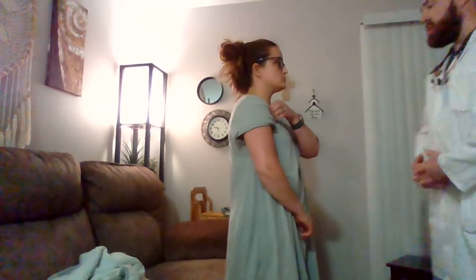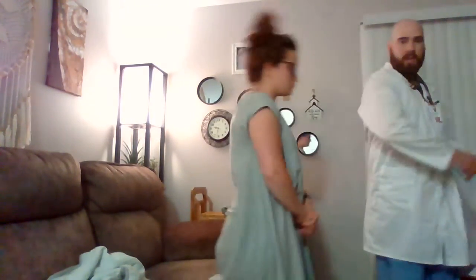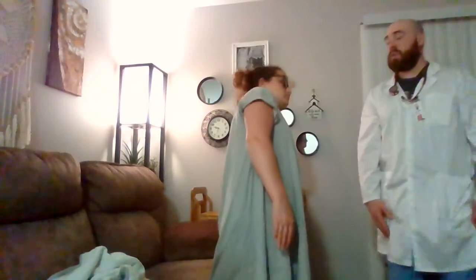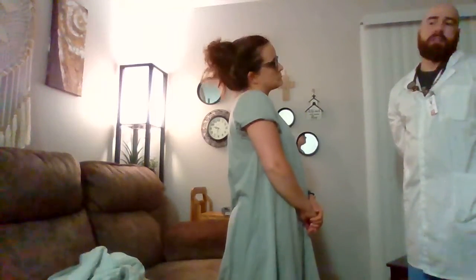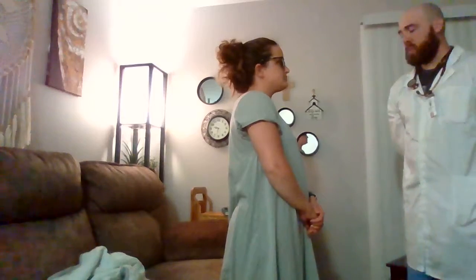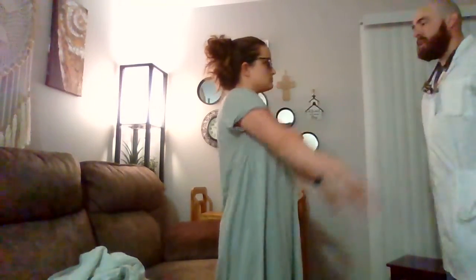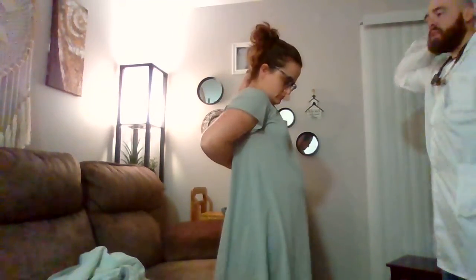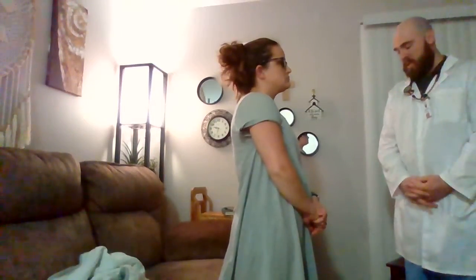Next, we're going to go into some range of motion. We're going to do some flexion, extension, and then twisting side to side, and then laterally. Good. We're going to do the same with the head. Back, forth, side, side, and then twisting. Do you have any pain with those movements? No. Okay. We're going to do some flexion and extension, and then the shoulder range of motion, which is abduction, adduction, internal and external rotation. Do you have any pain with those movements? No. Okay.